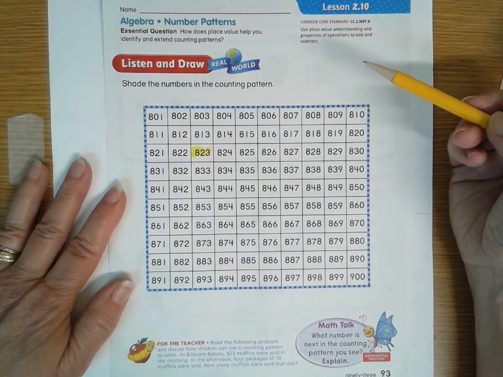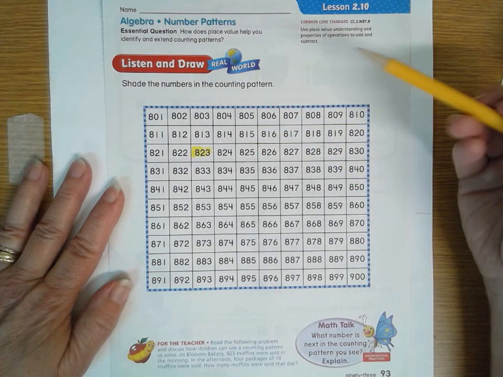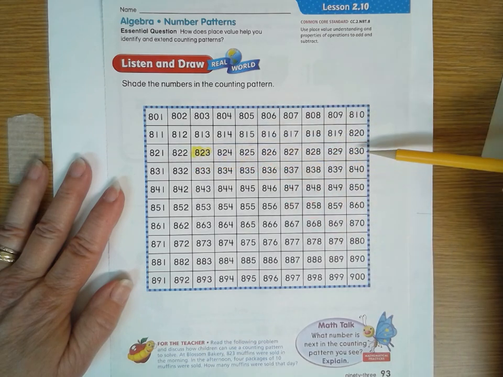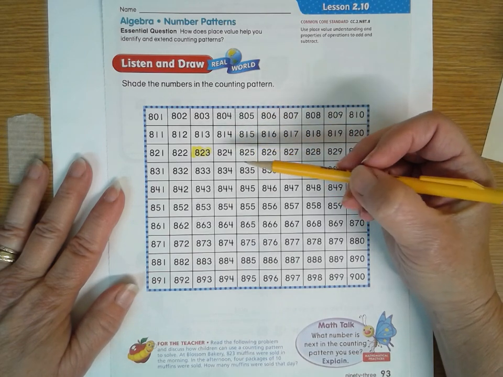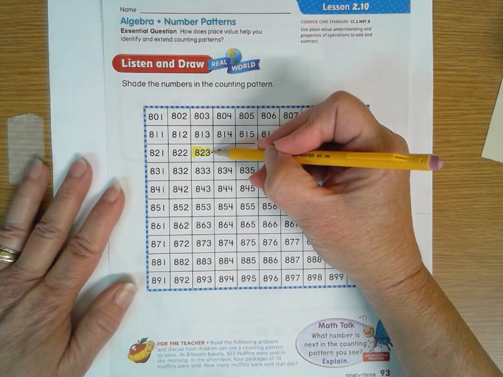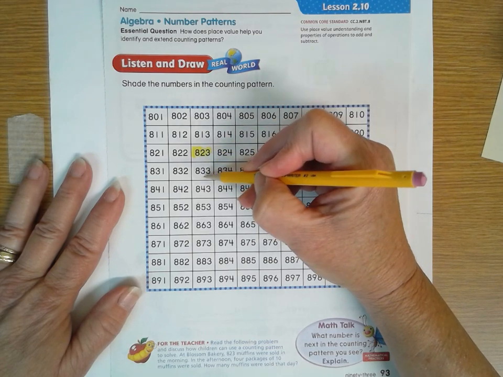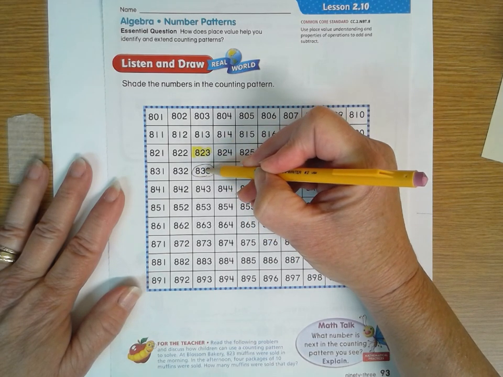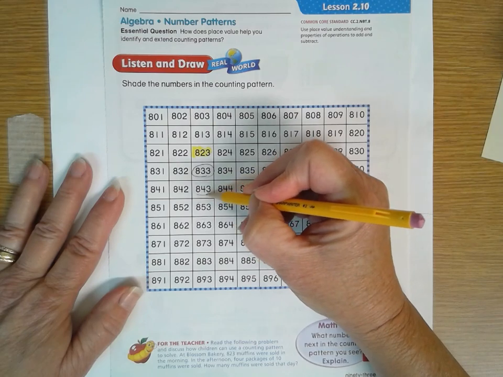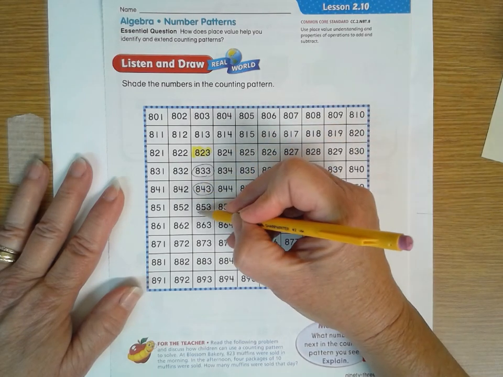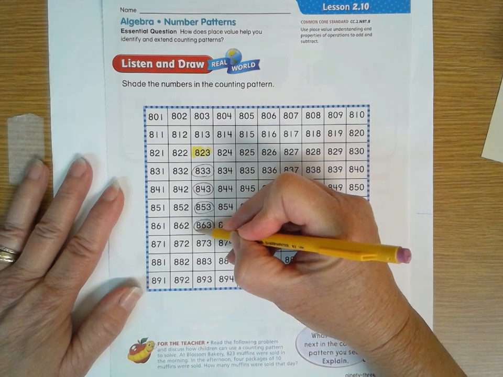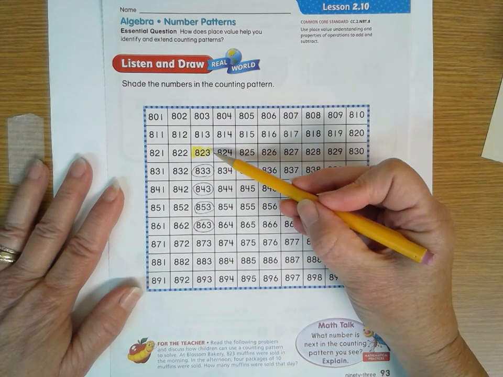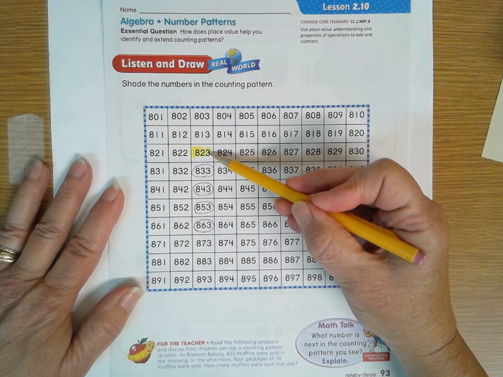Now the cool thing about a hundreds chart is that I know that each row has 10 numbers in it, 10 boxes. So to count by 10, I can just go down to the next row. So if I start at 823, 10 more is going to be 833. There's 1 10, 2 10s, 3 10s, and 4 10s. So 823 plus 4 more 10s is 863.